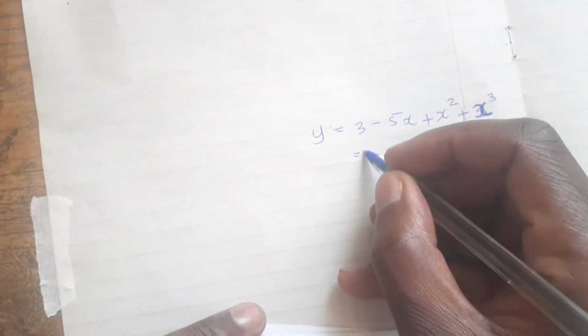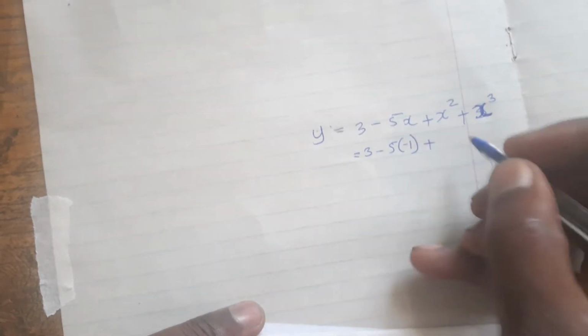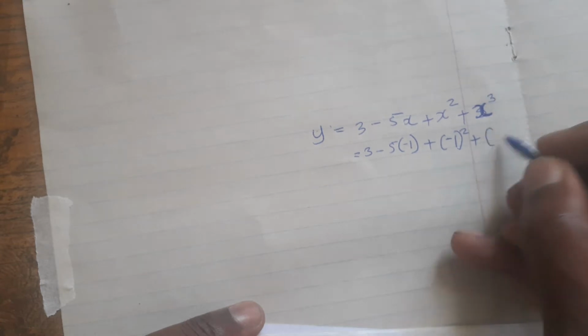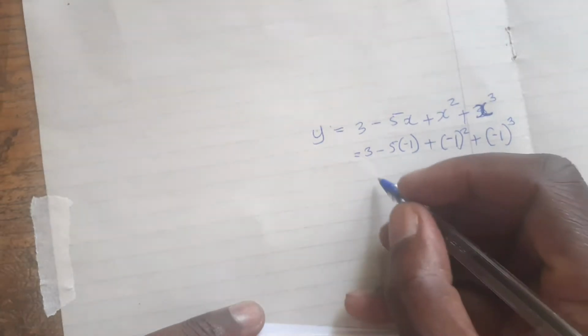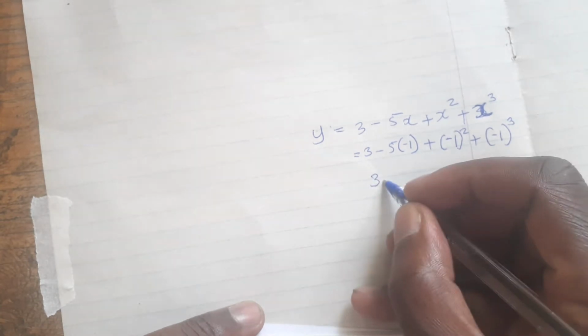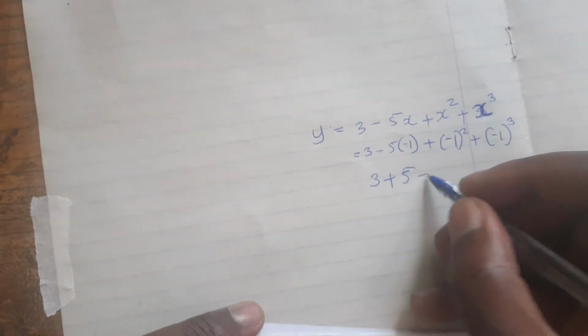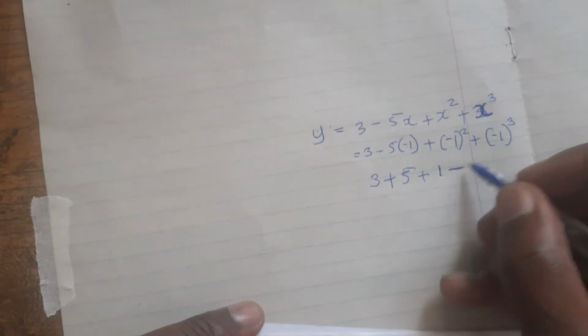So we have 3 minus 5 times negative 1, plus negative 1 squared, plus negative 1 cubed. So let's simplify this. What are we going to get? We're going to get 3 plus 5 because of this minus and this minus. Then here we're going to have plus 1. Then this one will give us minus 1.